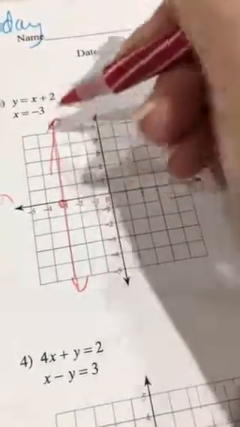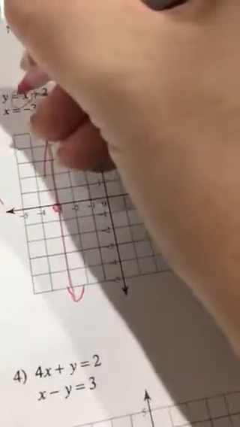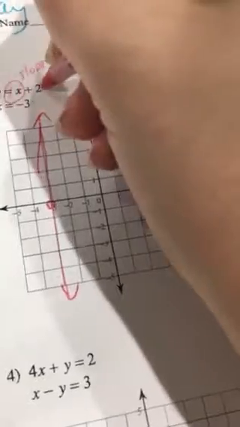This obviously shouldn't be here. Sorry, guys. And then I look at this one. This has a slope of 1 and a y-intercept of positive 2.